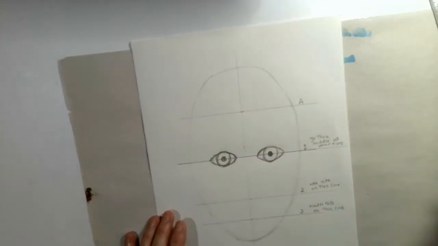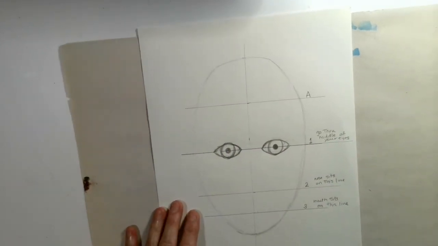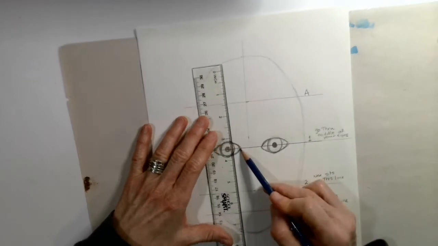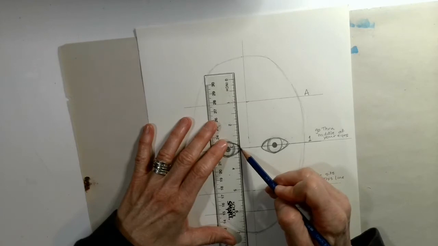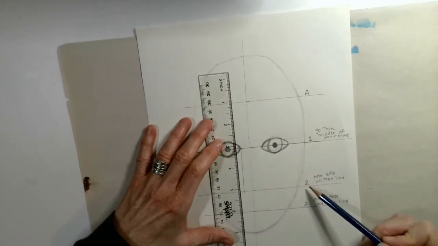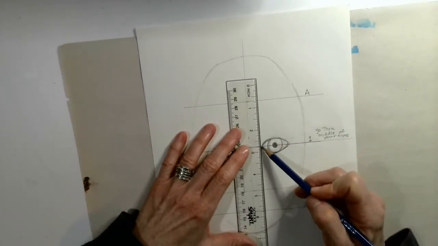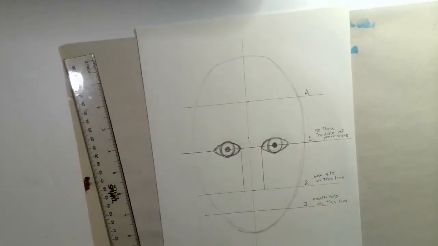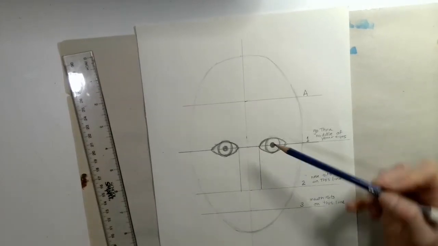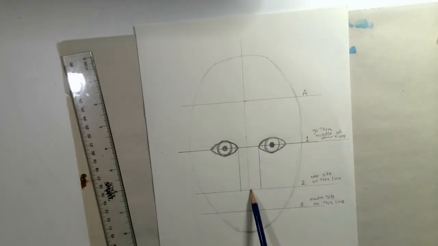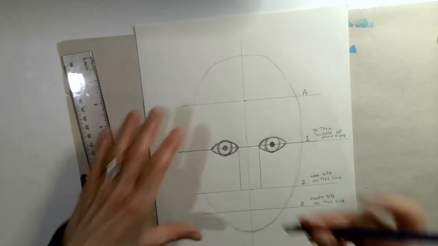Now, what you're going to do is go from the inside point of the eye to line number 2, and then draw a line. Then you're going to go from the inside point to line number 2, and you're going to draw a line. And now you can see why I said it's really, really important to make sure that your eyes are the same distance from this center line. Because if I continue on, this part of my nose is going to be really big and this part of my nose is going to be really small. So it's going to look really funny.